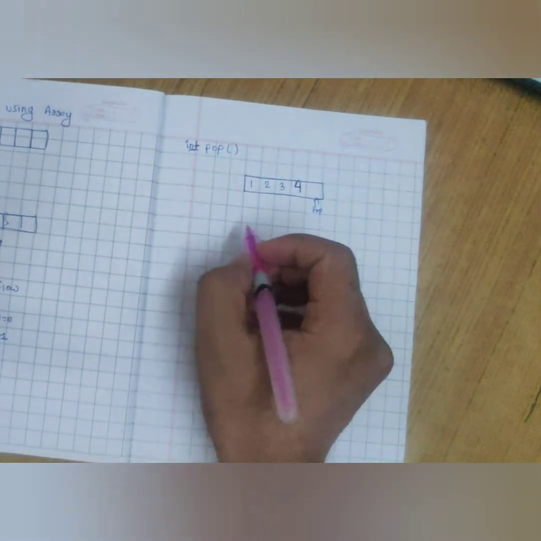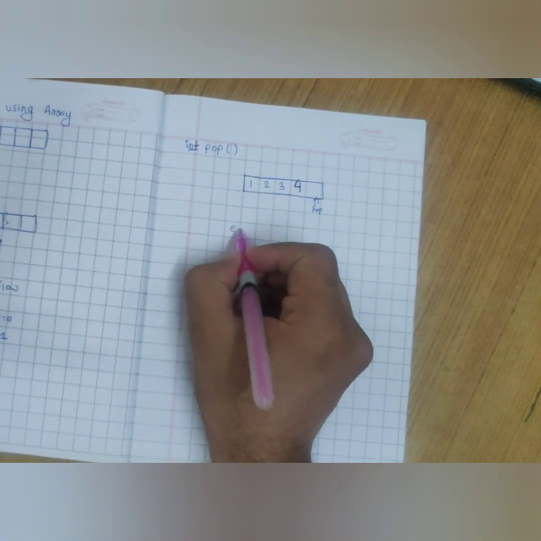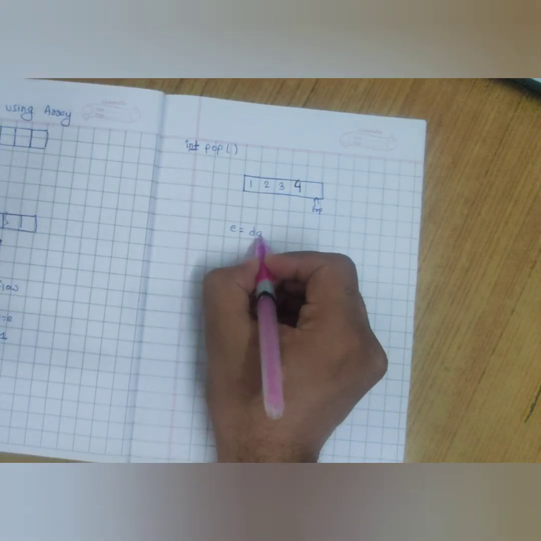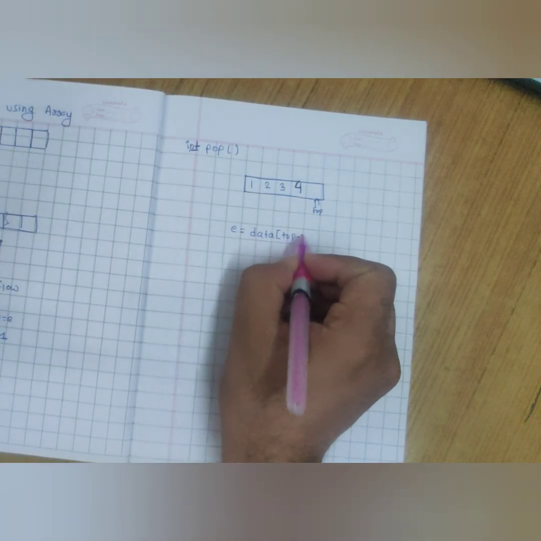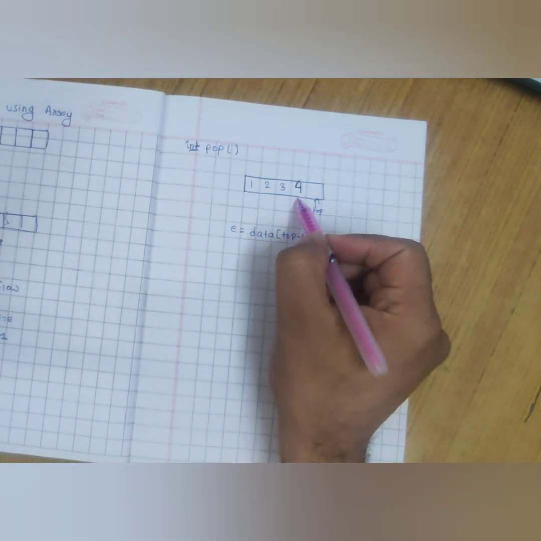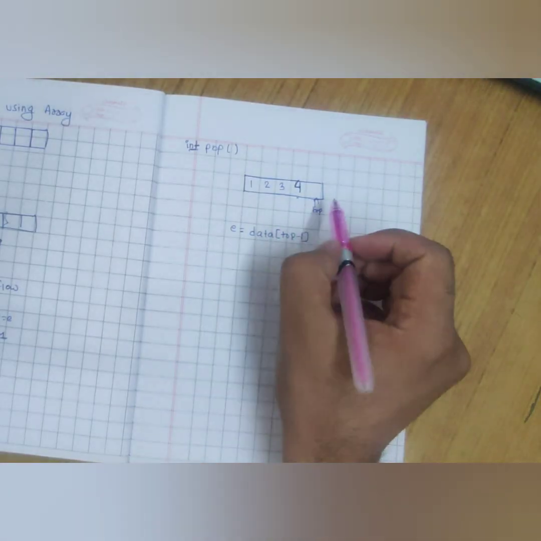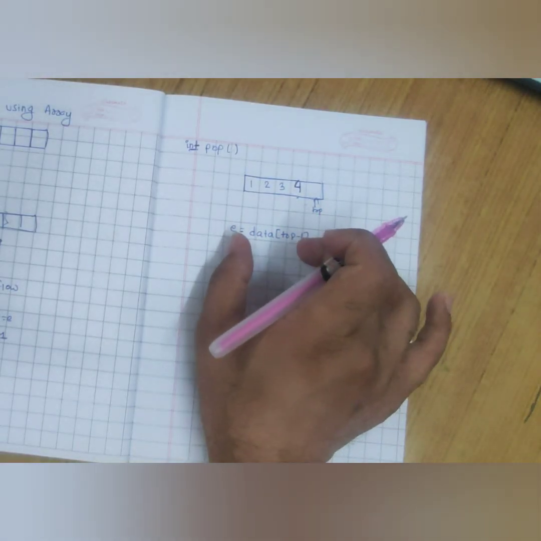So what we have to do is that element equals data[top - 1], because top is here. You want to get this element, so you write top - 1. But actually top is not decremented. We are just getting the data at that index.